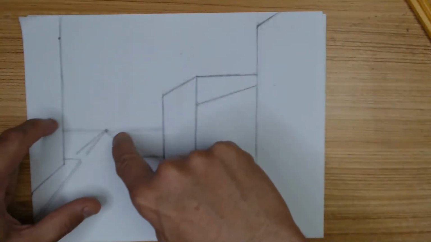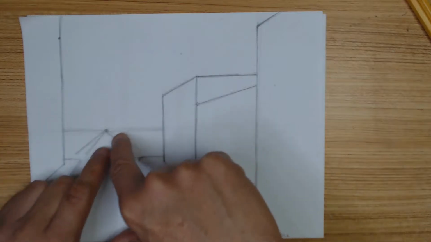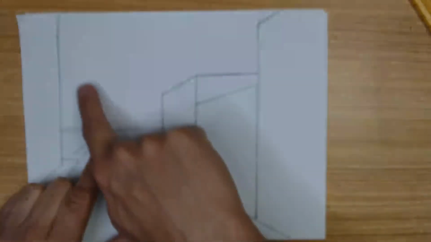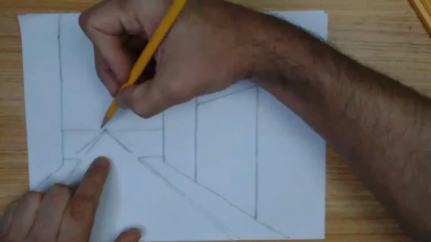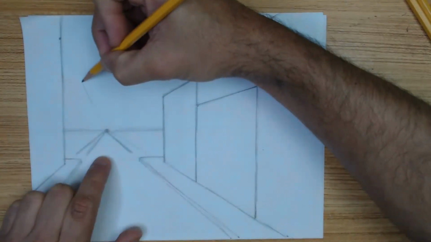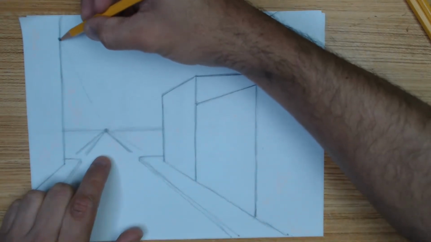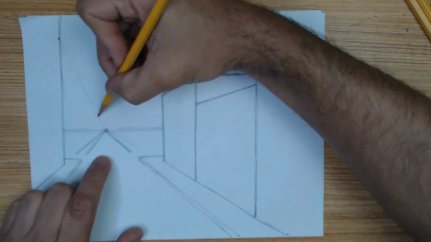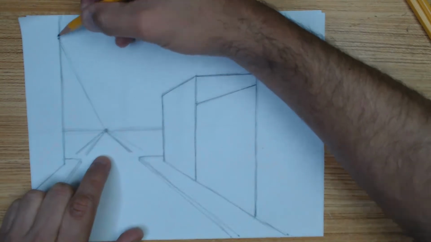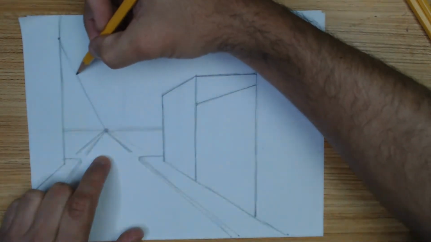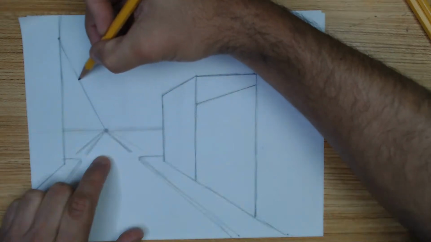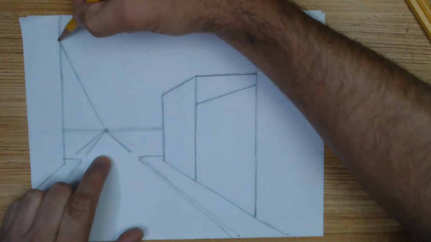Now this building to my left is closer, so the angle is going to be sharper. Understand? Look how sharp this angle is.